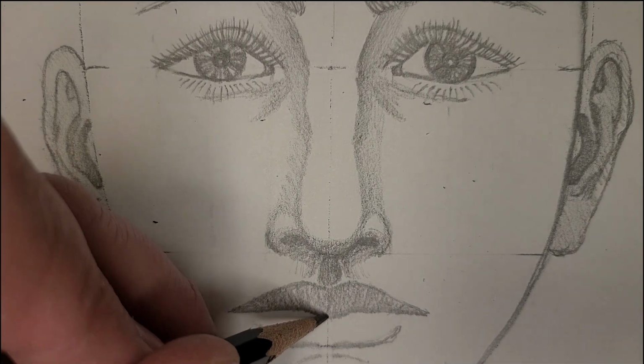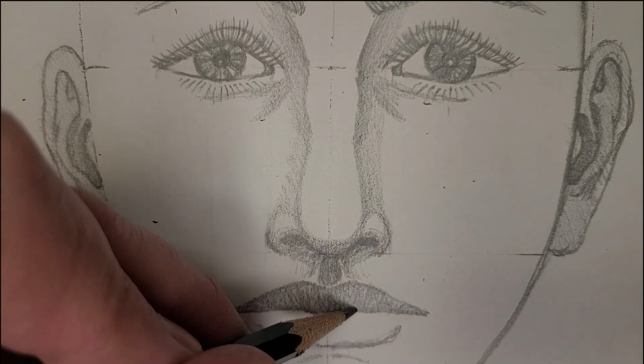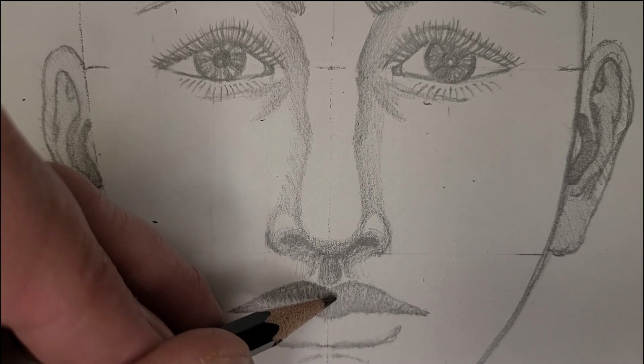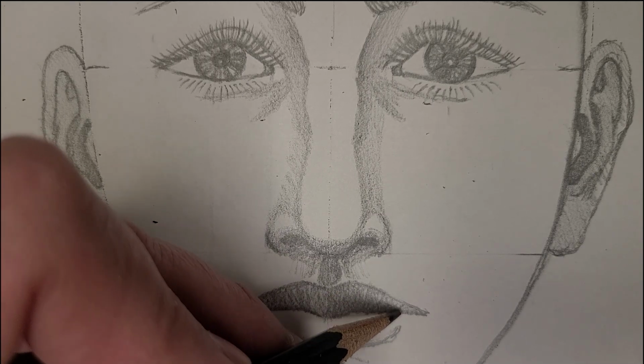And because it goes further and further in towards the mouth opening, you can even make it a little bit darker right near the mouth opening, just to show that it's getting more and more far from your light source.